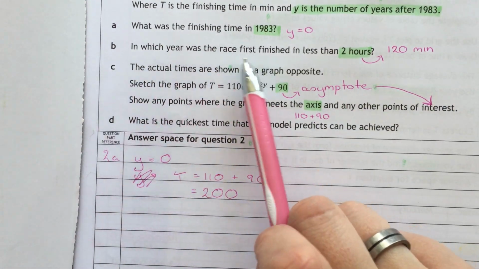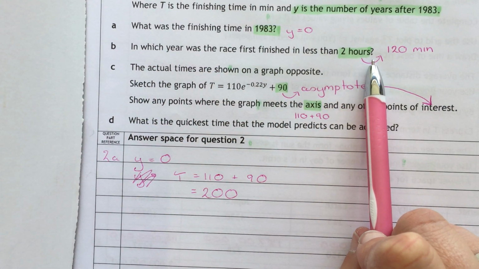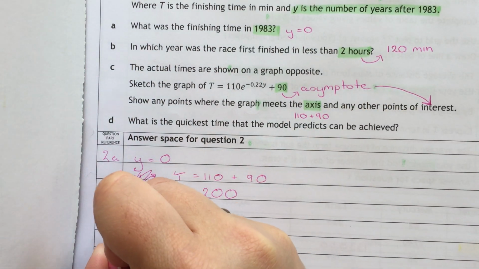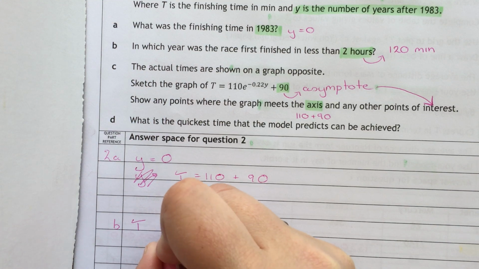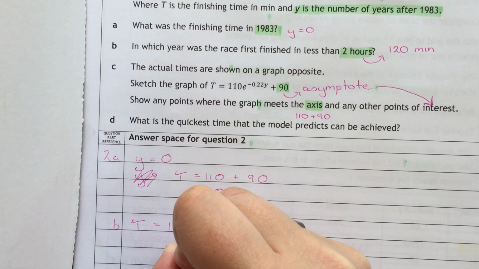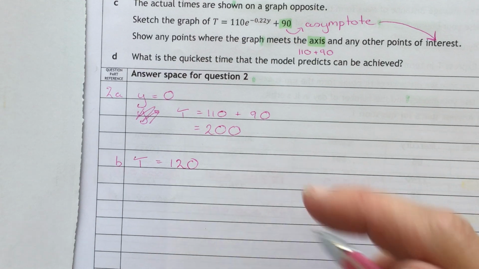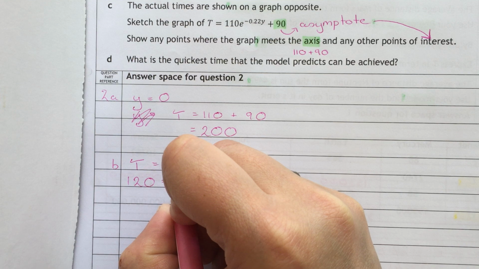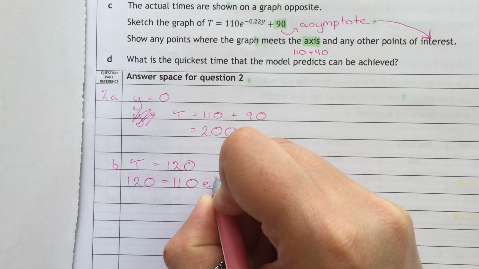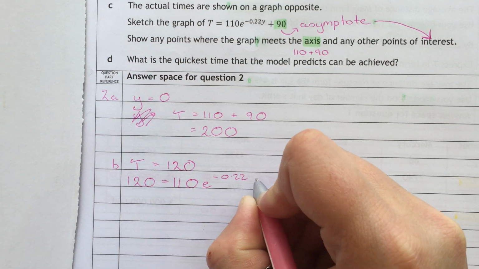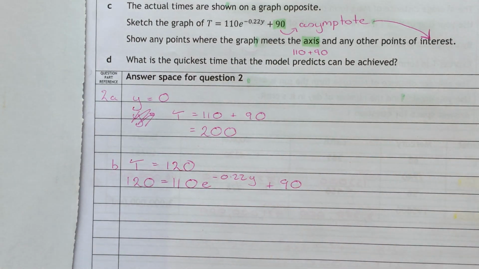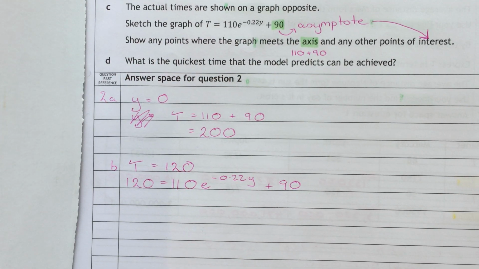For part B, it was the first time it was finished in less than 2 hours. So we're going to have a time that is equal to 120. So substituting that into our equation, we've got 120 equals 110 e to the minus 0.22 y plus 90. There will be marks available if you are confident enough to rearrange this.